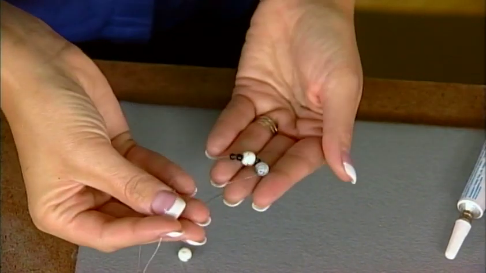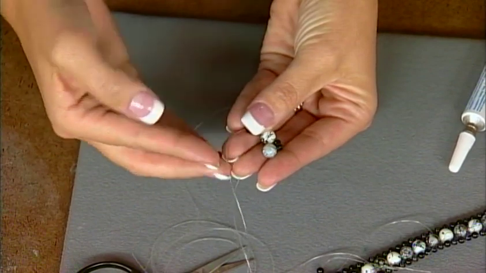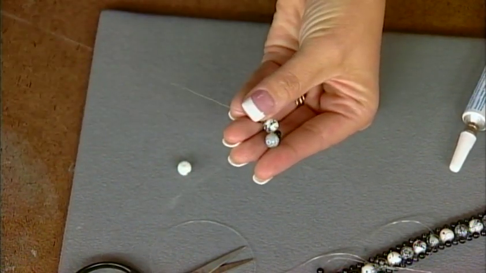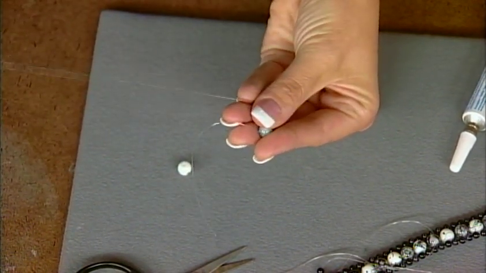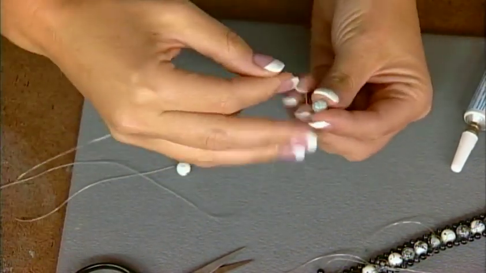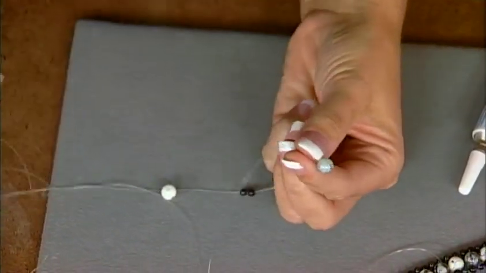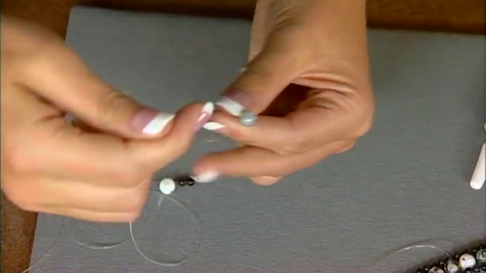Okay. So you'll see I have the big bead on one side, and I'm going to take the opposite end, so this side, and I'm going to string it through the opposite end of my bead. Ooh, and then you're going to zip up your first stitch. Yeah, it is kind of like a little zipper.